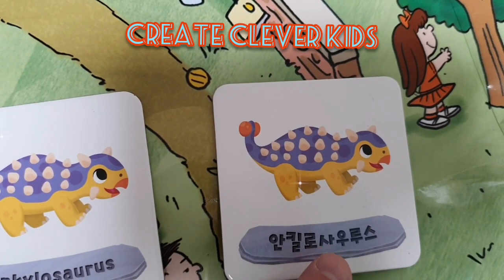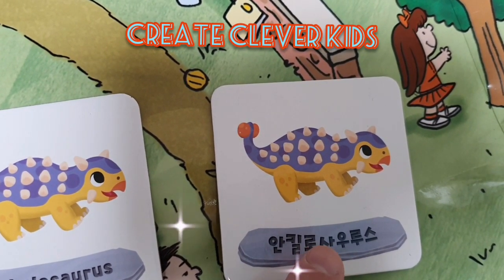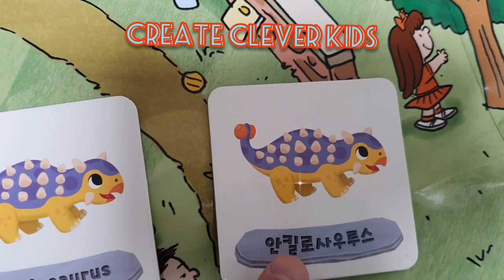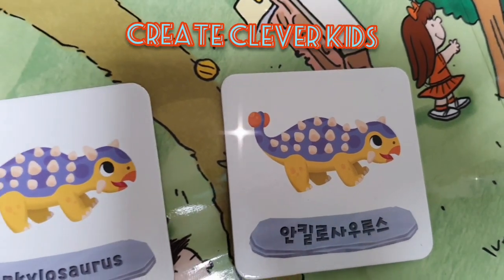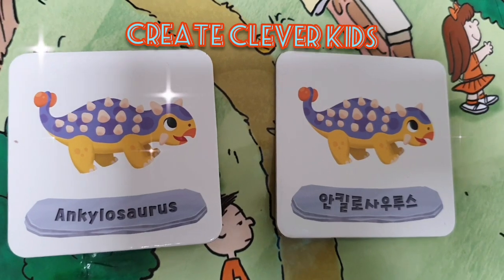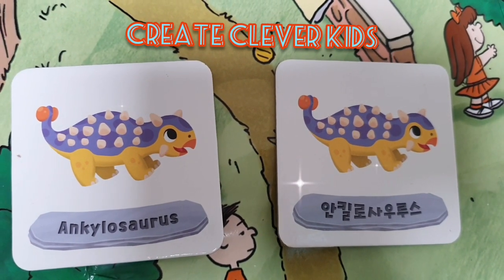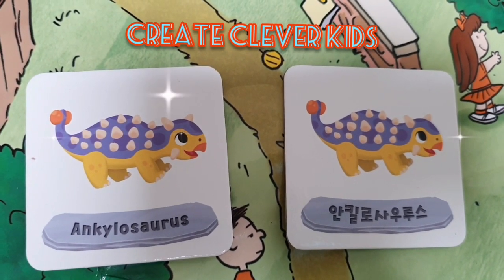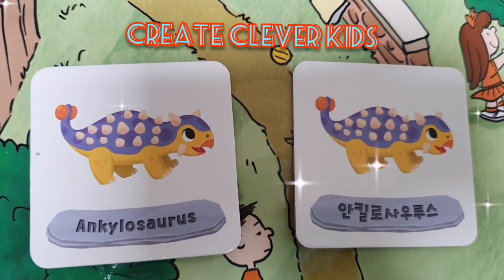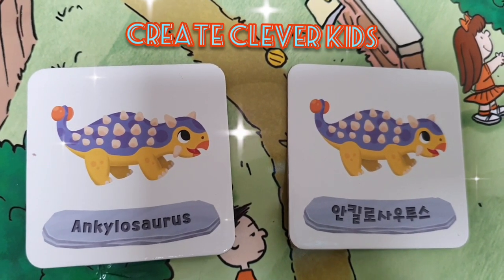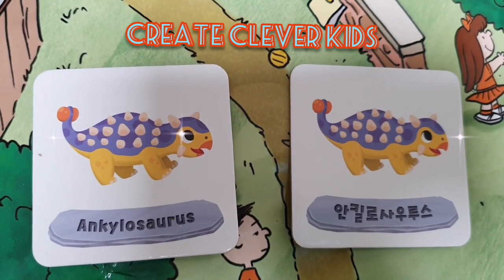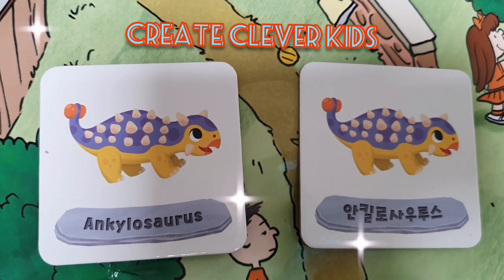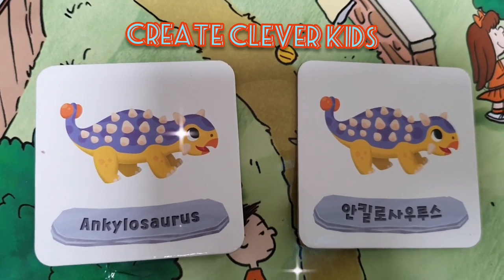Ankylo, sa, u, ru, s, u. Ankylosaurus. Now, I already went over the Korean alphabet and the vowels and consonants in previous videos, so you may want to click on those first if you want some familiarity. But even if you haven't, just follow along with me, and just through exposure, you may start to become familiar with how Hangul is read, especially when we can compare the same word in both English and Korean. Let's take a look at our next dinosaur, shall we?